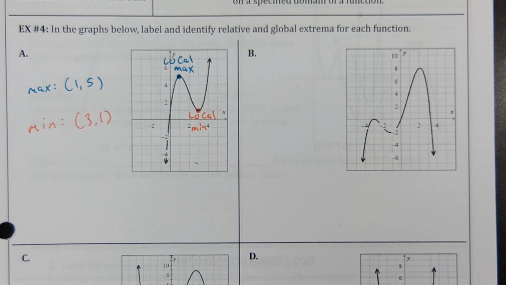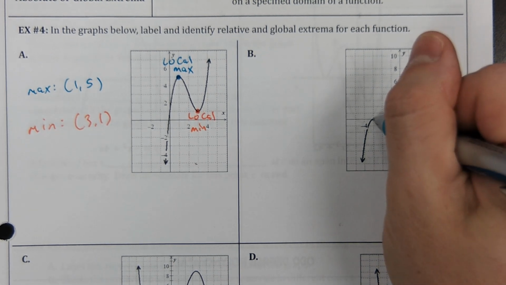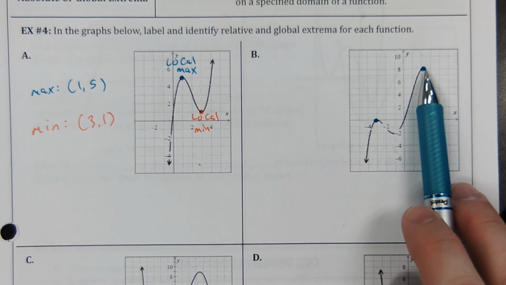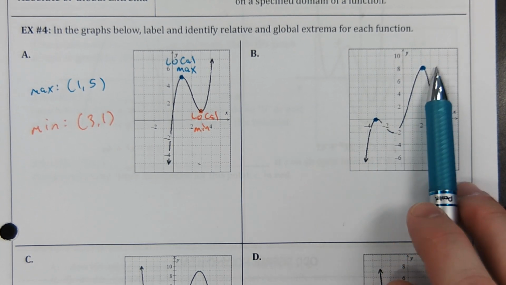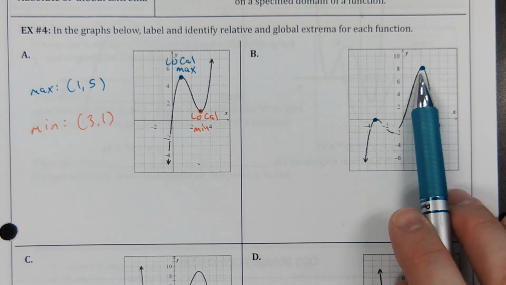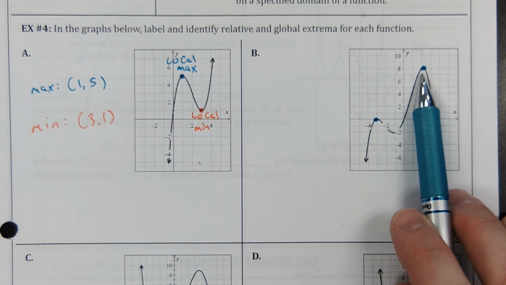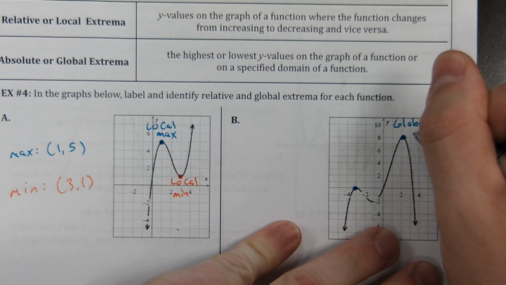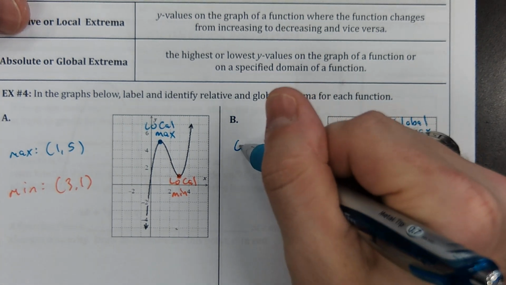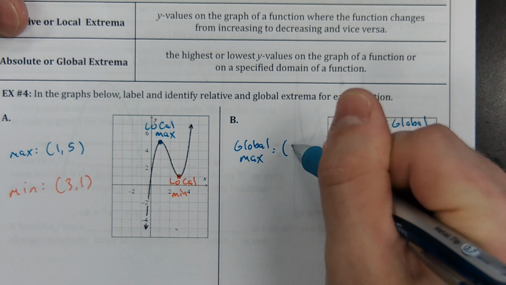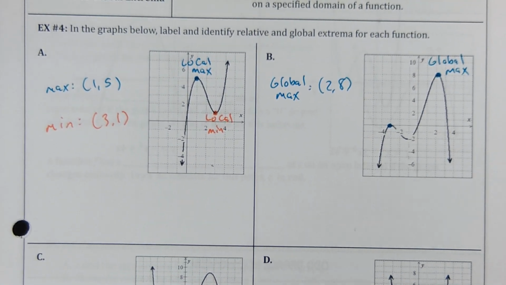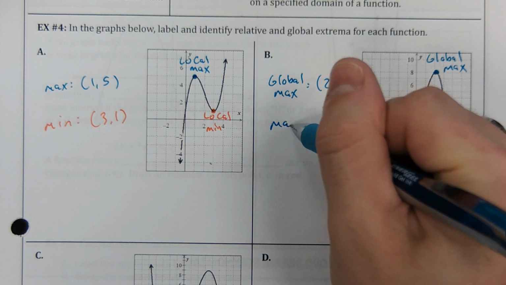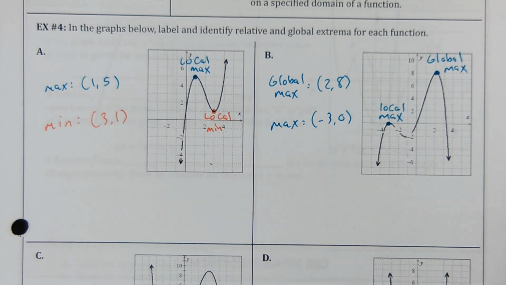This next one, I see 2 maximums. This one happens to be overall the highest point on the graph though. So even though they're both local maximums, this one is a global or absolute maximum, whichever terminology you want to use, because it's the highest point that this graph can actually reach. I'll say global, just because I don't feel like spelling absolute. Global max. Its coordinates are 2, 8. And the other one, yes, it is a maximum at -3, 0, but it's a local max.